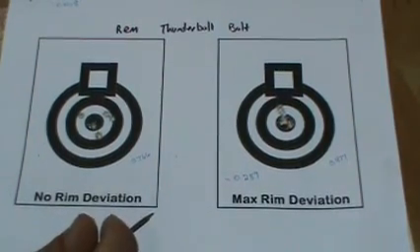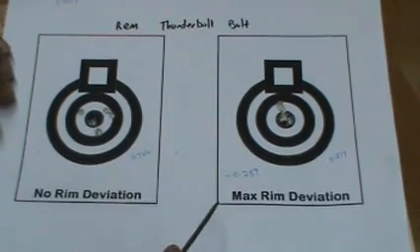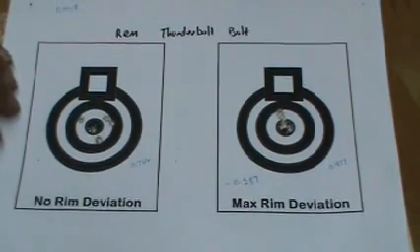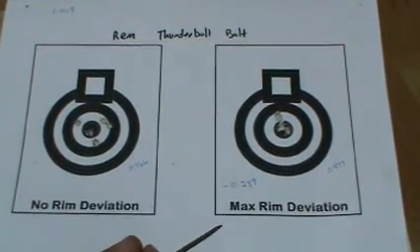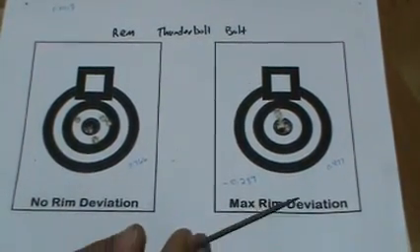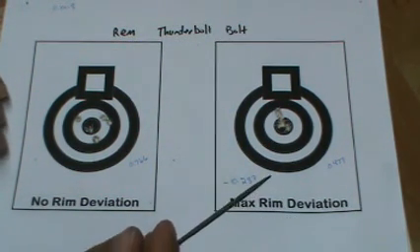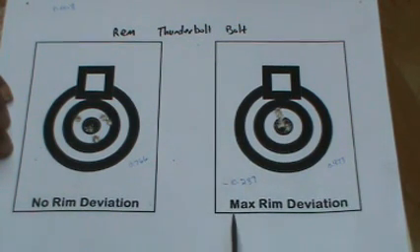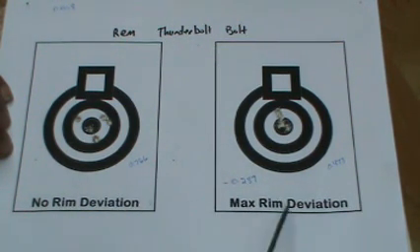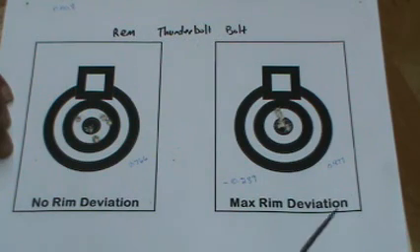Okay, we're back in the shop and we're going to go through these targets real quick and see what kind of data we can get out of them. I'm going to work these targets from what showed to have the most rim thickness deviation to the best. That's the order I'm going to work in. Remember that these labels mean nothing. They're actually flipped because I shot at the wrong one. So the left side will be max deviation, right side will be no deviation.